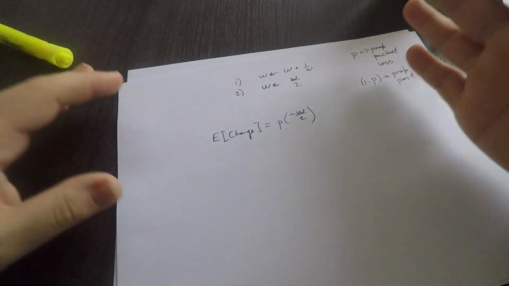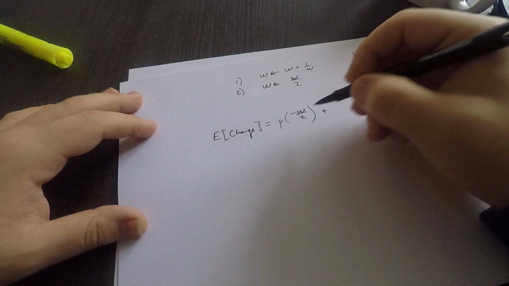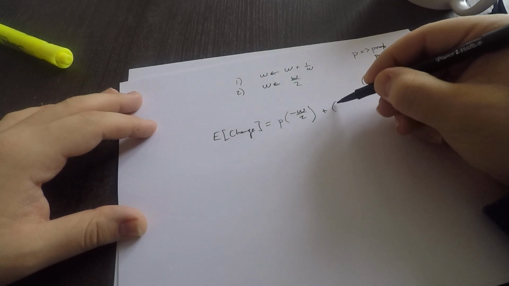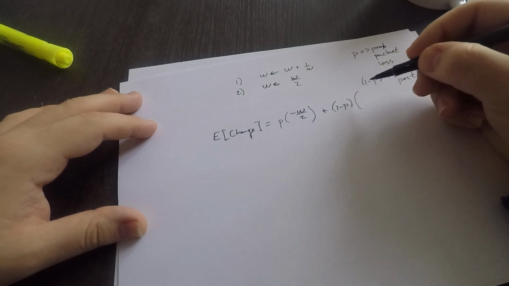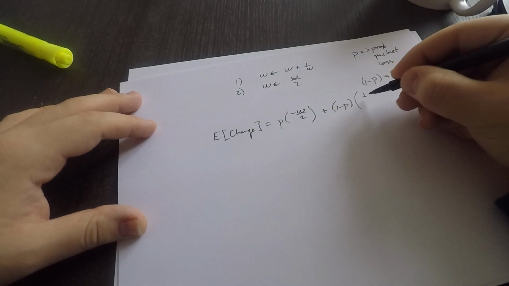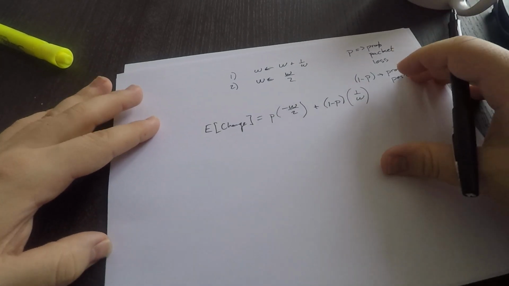It's negative because we're subtracting from the window. That's plus the probability that the packet is not lost, the other possible outcome, multiplied by the value of that outcome, which is 1 over W. I will now add 1 over W to the window.